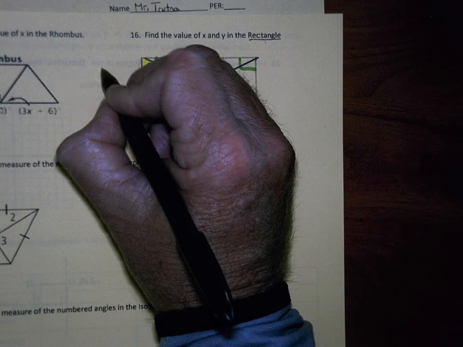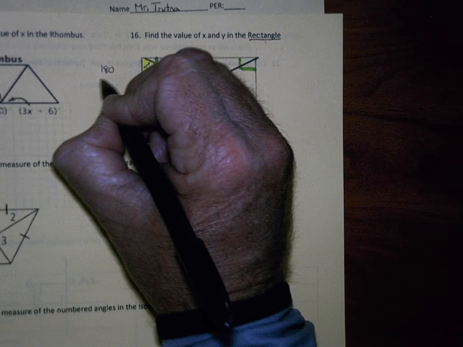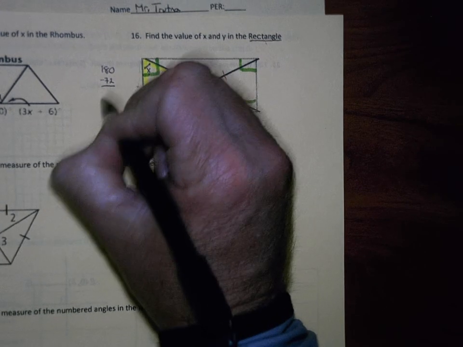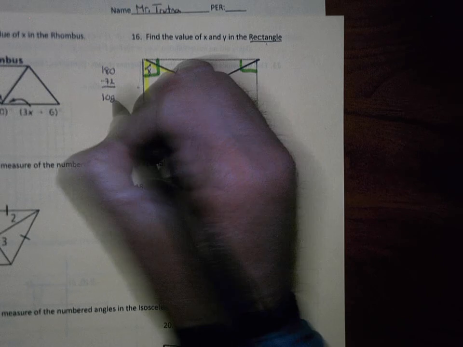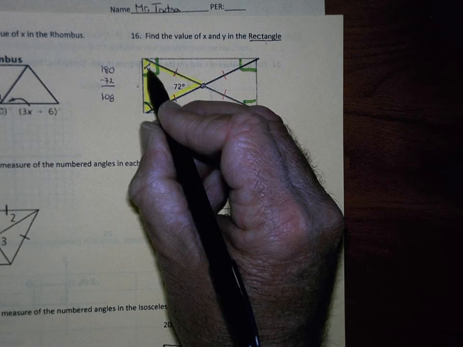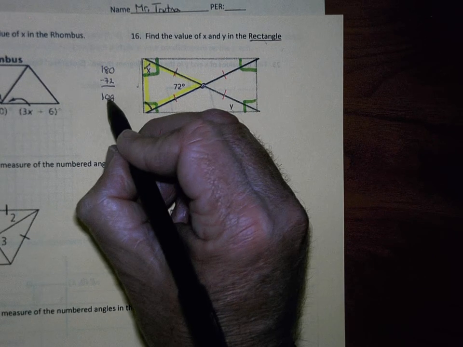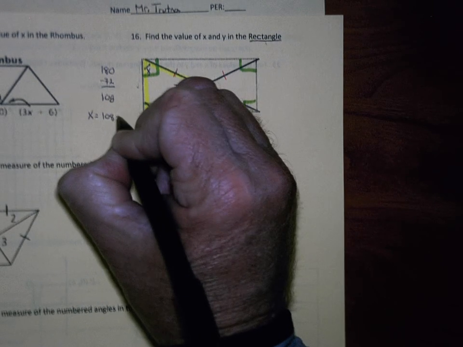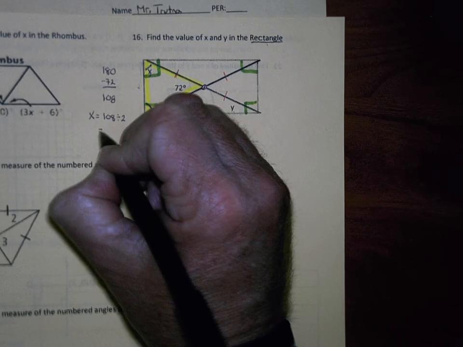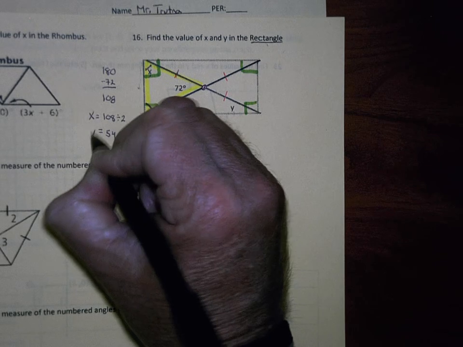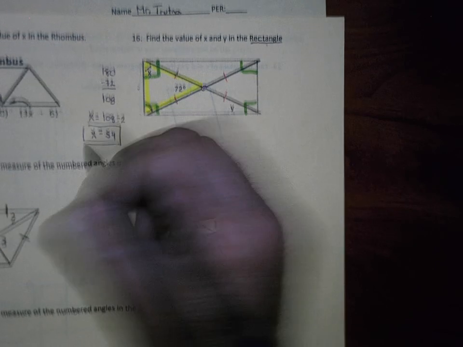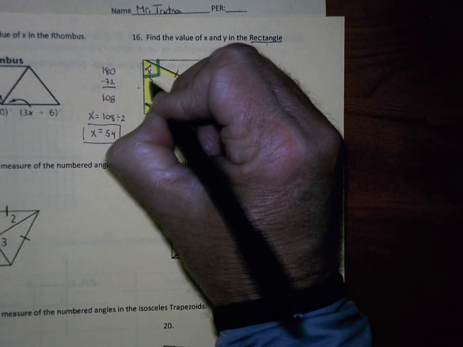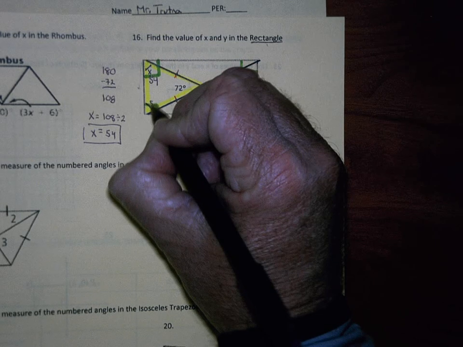So what I'm going to do is I'm going to take 72 away from 180. That gives me 108. So that means that these 2 angles, which are equal to each other, have to make 108. So then to find x, I'm just going to go 108 divided by 2. So x is equal to 54 in number 16. Okay, so now I'm going to put a 54 right there. And I'm going to put a 54 over here because they're the same.